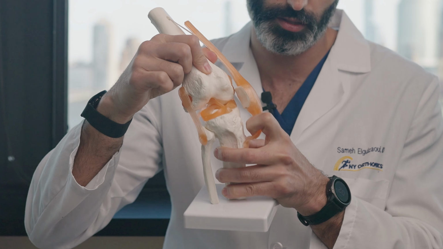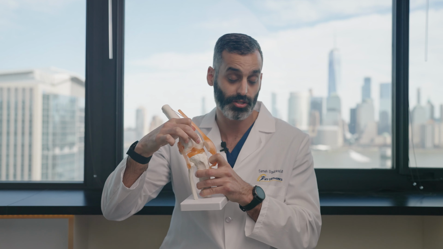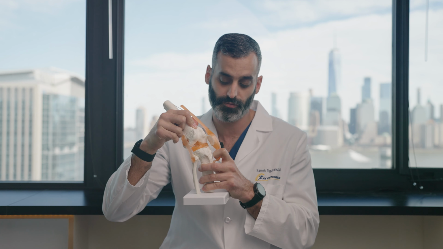When the ACL tears, again, that's this structure right here. With that non-contact pivoting injury, you can see that the knee wants to slide this way, and that rope, that ACL, is keeping the shin bone from going anteriorly, or forward. If there's too much stretch, too much force, that ACL pops, and the knee buckles. Just like in that Odell video, the knee shifted like this and then came back that way.